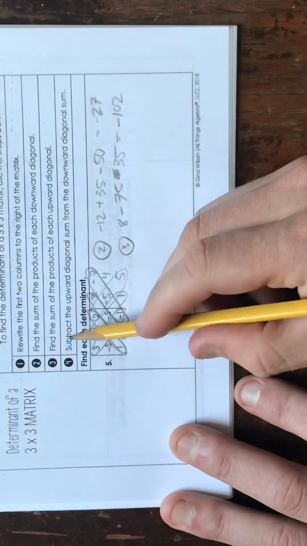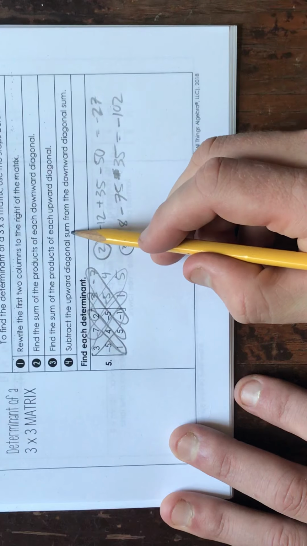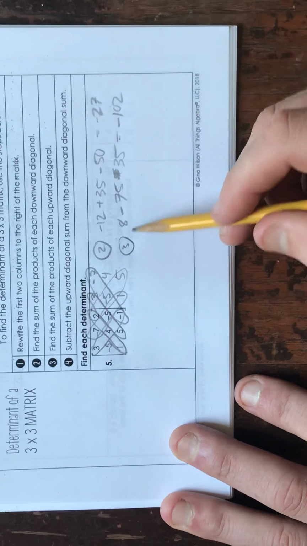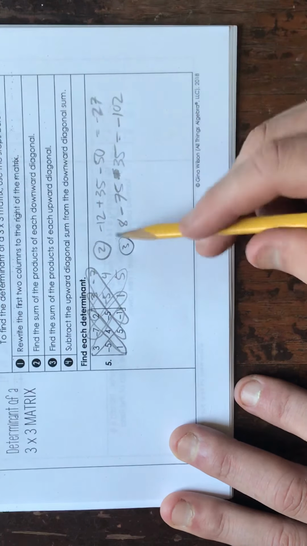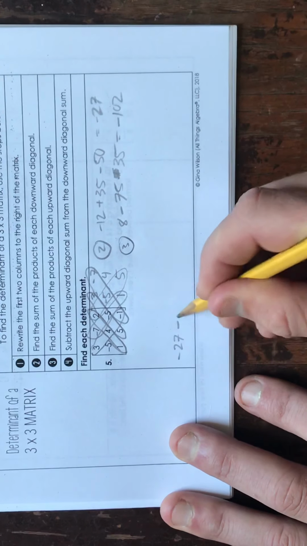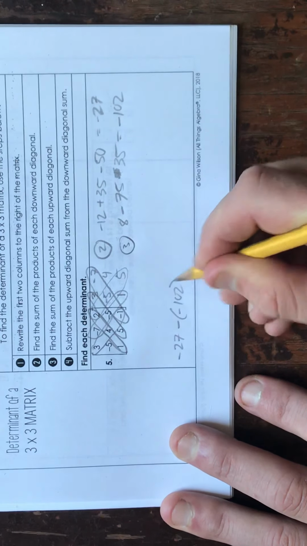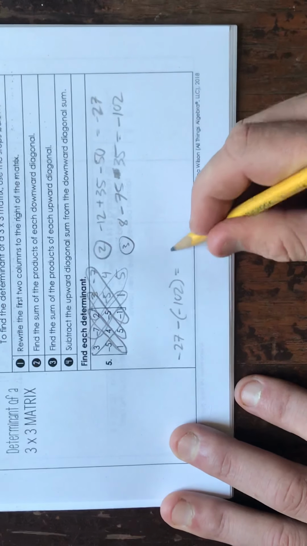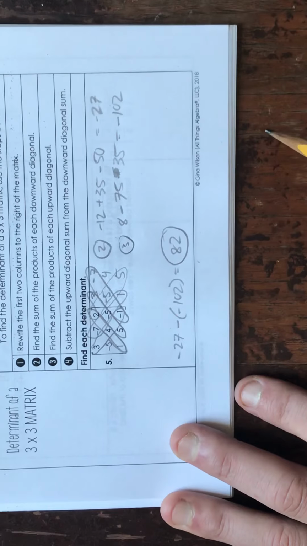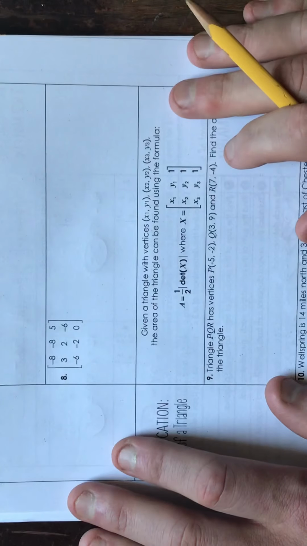And then finally, subtract the upward diagonal sum from the downward diagonal sum. Let's keep track of everything. The upward diagonal sum was this one, and the downward diagonal sum was this one. So we're going to take negative 27 and subtract negative 102 from it, and we get 82. So there's our determinant for that matrix. Okay, so let's go ahead and try one more of these 3 by 3s.